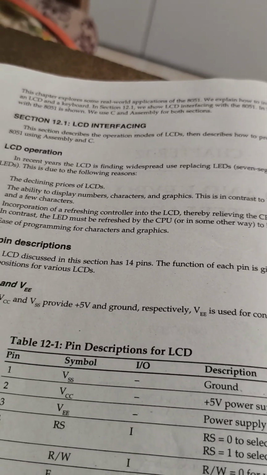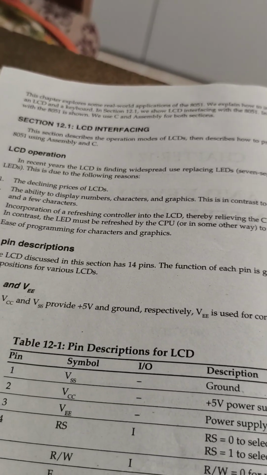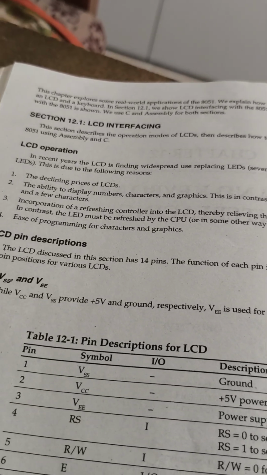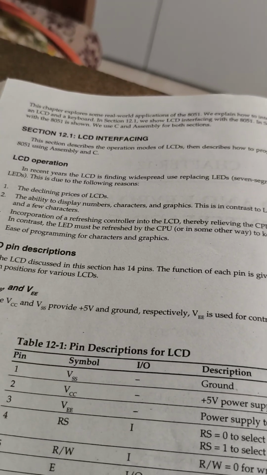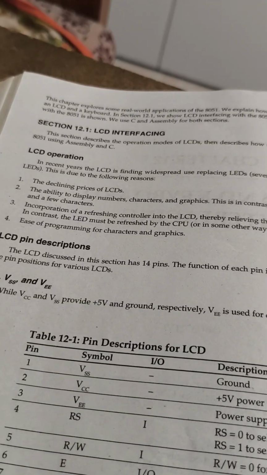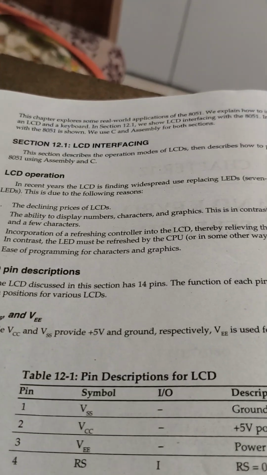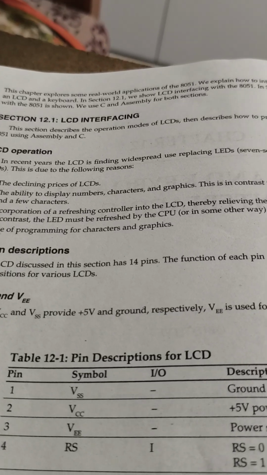So many concepts are there in the second part of the third module of our subject. Since we don't have enough time to discuss all these concepts, I am making this video lecture. Today we will discuss interfacing of LCD with the 8051 microcontroller.